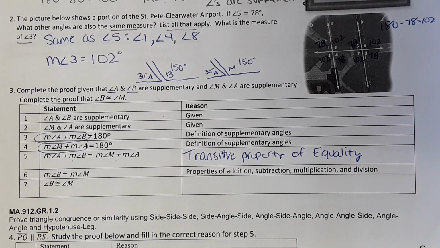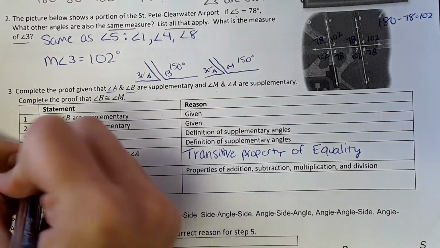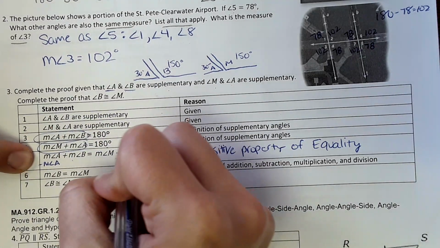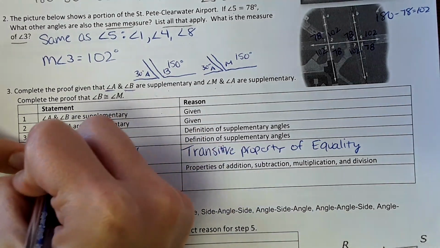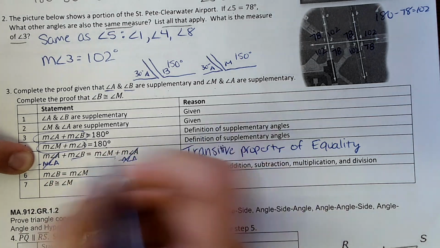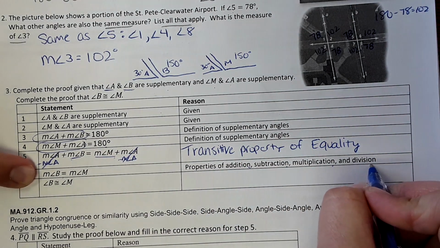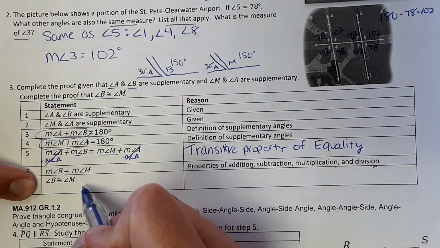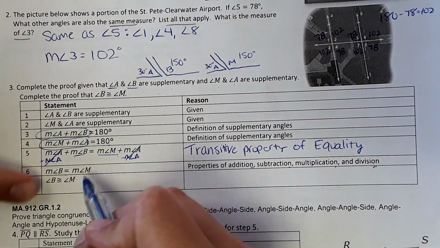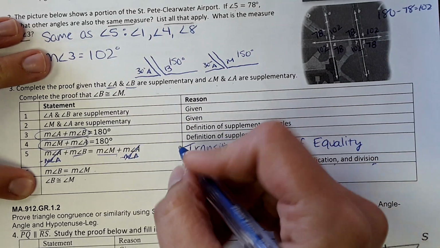And then next step, now that these are equal, you have a measure of angle A on both sides. You can subtract measure of angle A from both sides. And then you would just have B equals M, which is what they did. Properties of addition, subtraction, multiplication, and division. Okay. And then they're saying that they're congruent. So if the measure is equal, then those angles are congruent. That was definition of congruence.